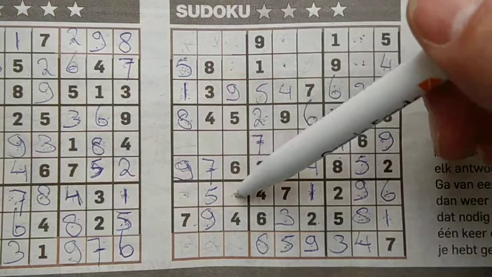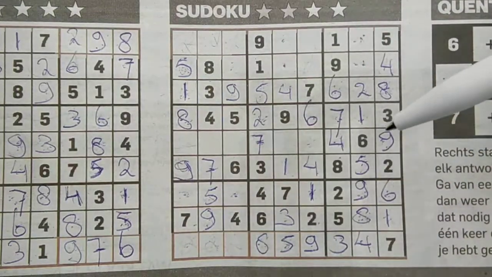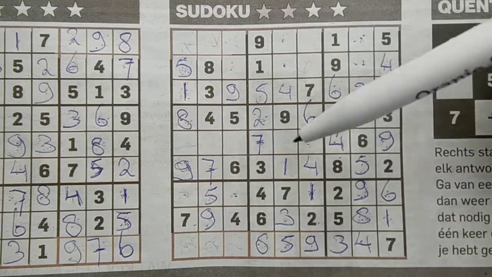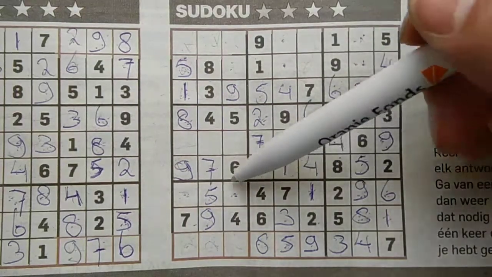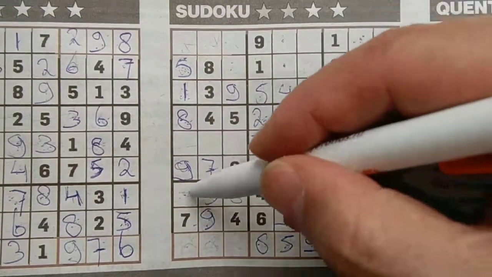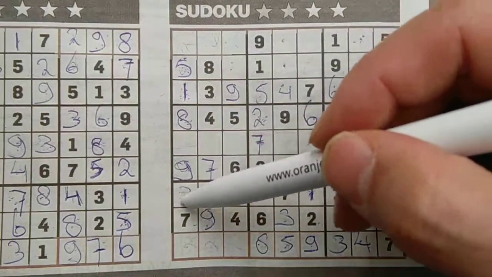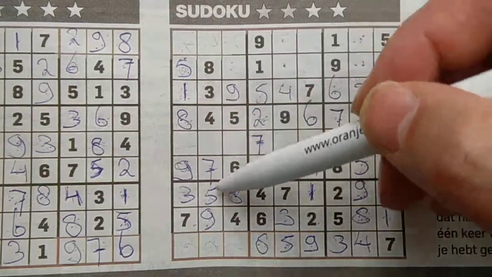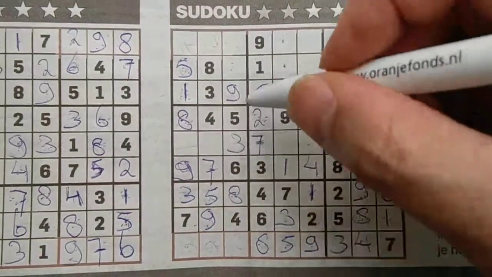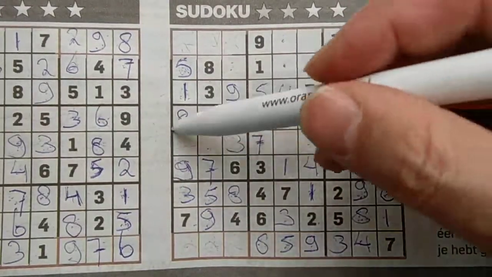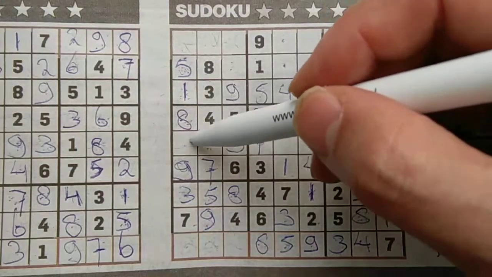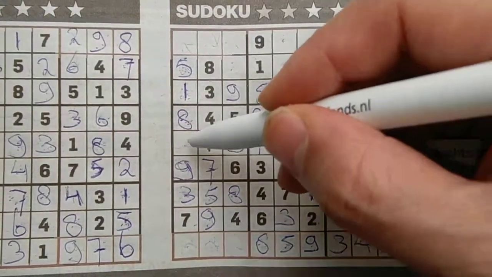2 numbers left in this row for the numbers 8 and 3. 8 and 3. Yes, we have an 8 there, so no 8 here. 8 should be there, and the 3 goes there. 3 in this column, 3 in the second column, so in the third column, the only place for the 3 should be there. 2 missing numbers in this big square for the numbers 1 and 2. We have a 1 there, so no 1 here. 1 should be here, and the 2 goes there.